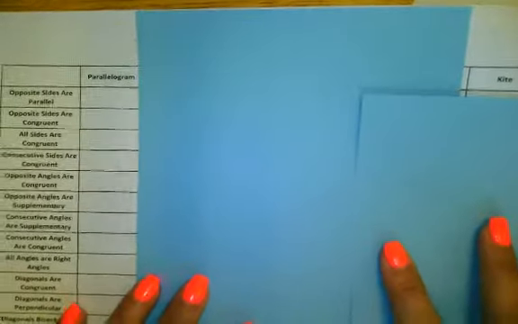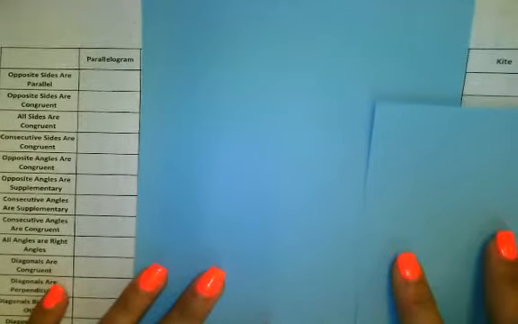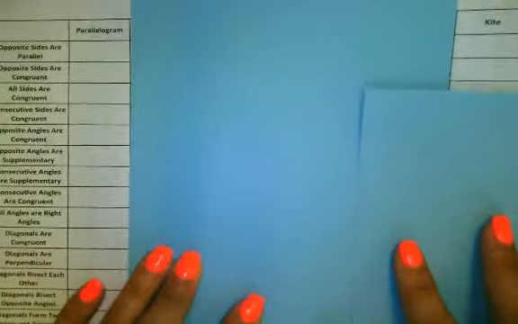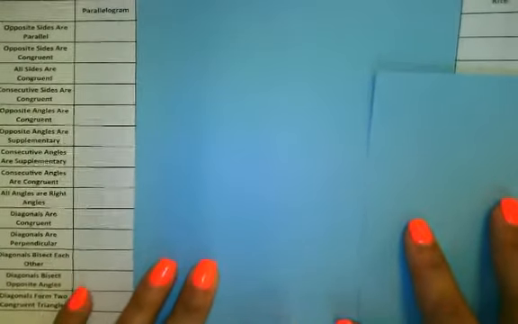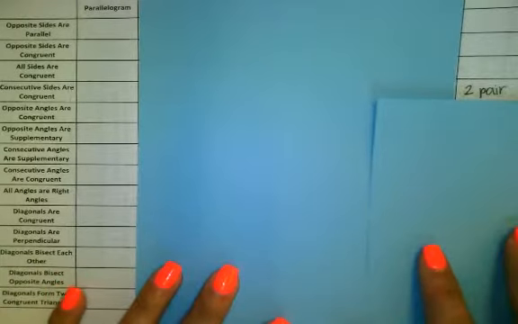Alright. Are opposite sides parallel? No. Are opposite sides congruent? No. Are all sides congruent? No. Are consecutive sides congruent? Yes. You have two pairs of consecutive sides congruent.